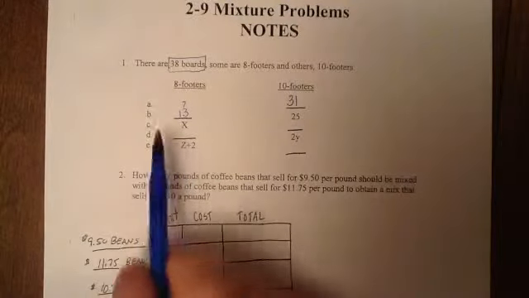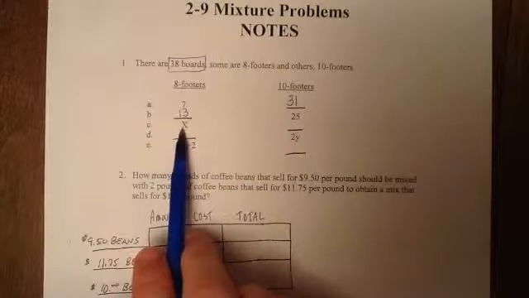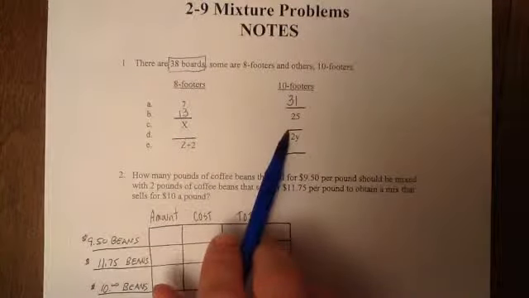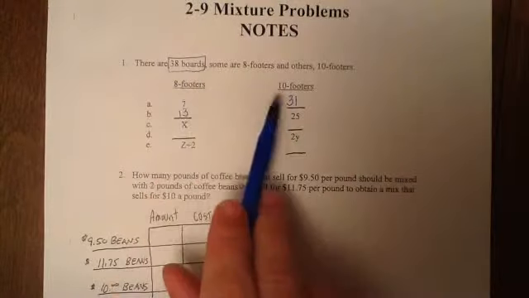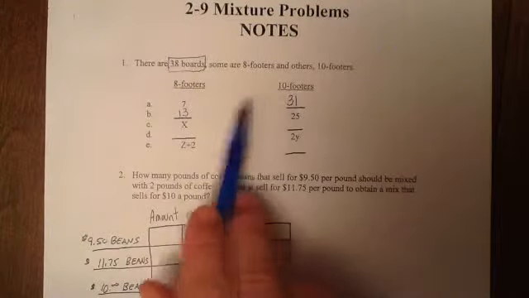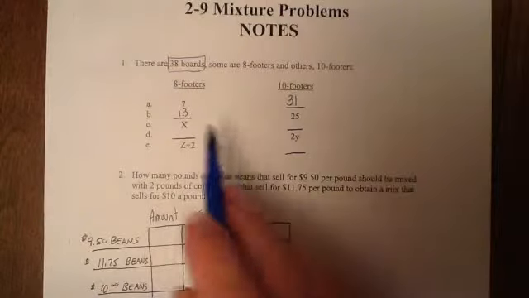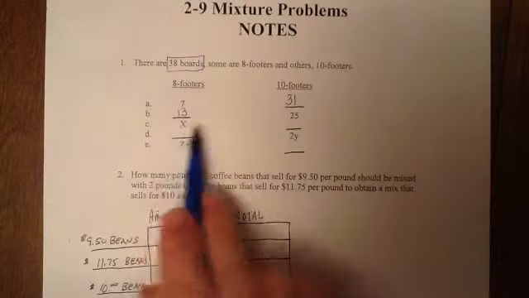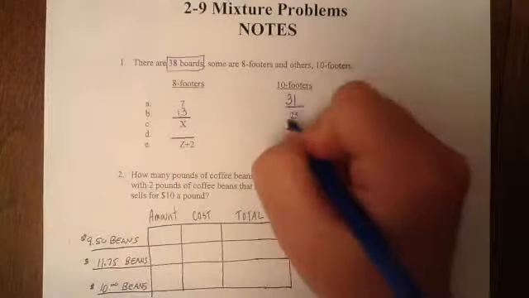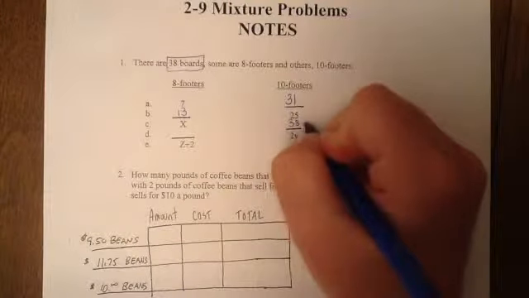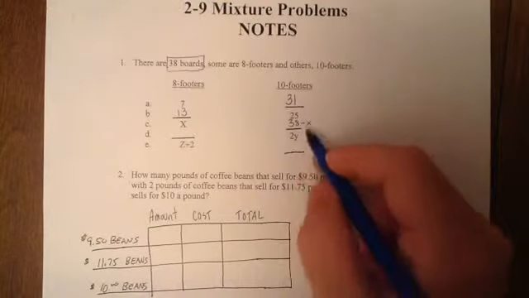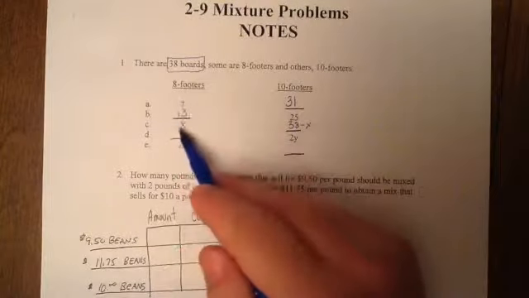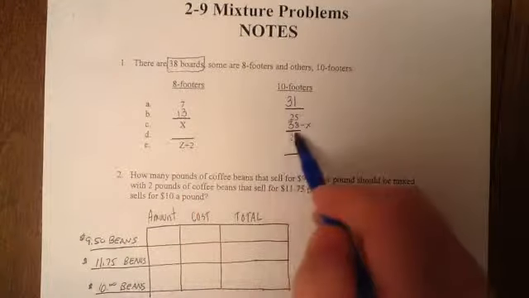The reason I want to talk about that is for when I get to C. There are X number of 8-footers. How do we figure out the 10? Well, up here we just subtracted 38 minus this. Okay, gives us our missing piece. So if I have 38 minus X, that's how many 10-foot there are. 38 minus X. You're going to take the total minus the other to give us that one.